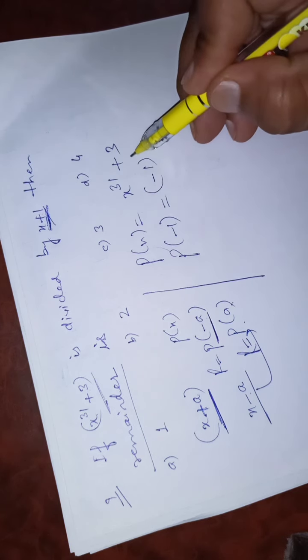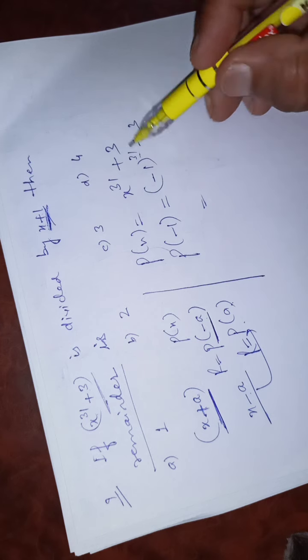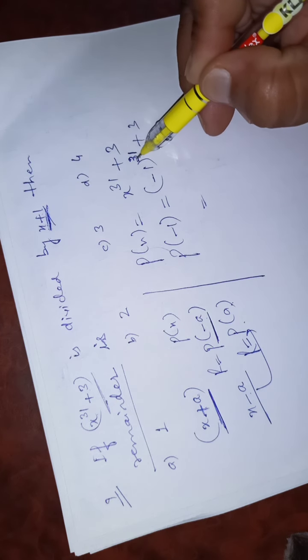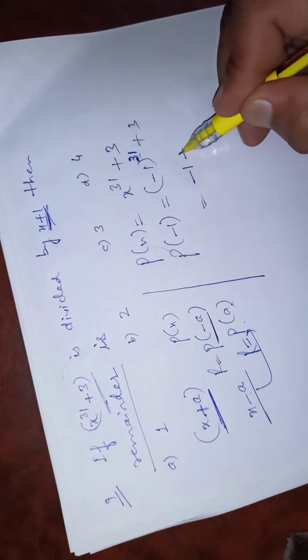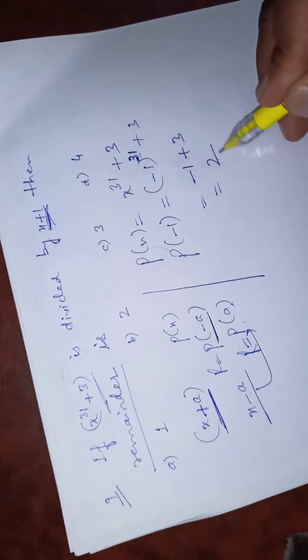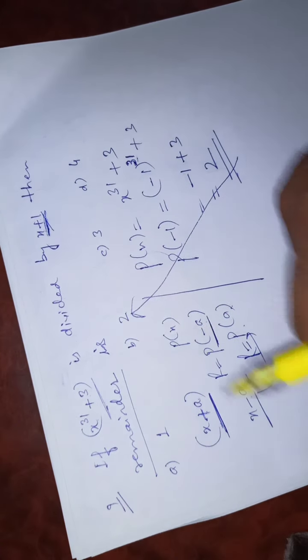So (minus 1) to the power 31 plus 3. Look carefully here: when the power is odd, as 31 is, if minus is inside the bracket it will remain minus. If it is even, it becomes plus. So minus 1 plus 3 is 2, and you can see 2 is the answer option here, right?